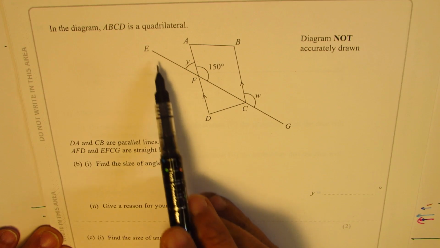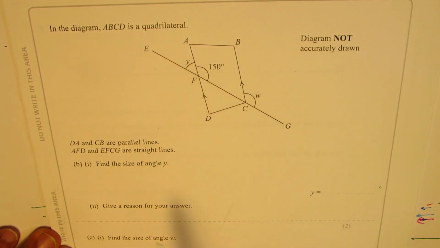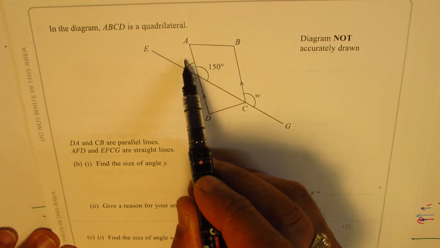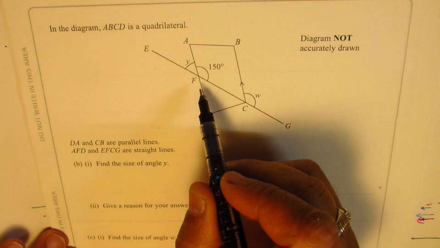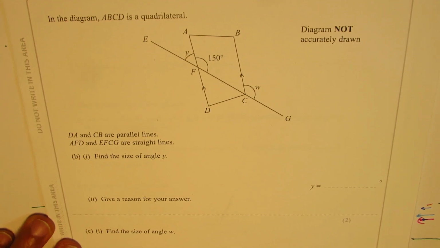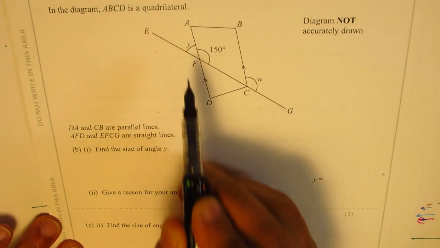So this is a straight line, that one is also a straight line. Note, diagram is not accurately drawn. Now the question for you is, find the size of angle Y. So we need to find this angle. And part 2 of this question is to give reasons for your answer, right? So let's first find angle Y.